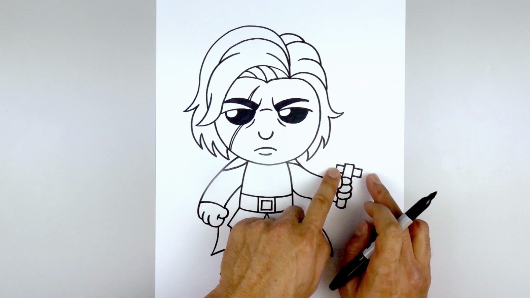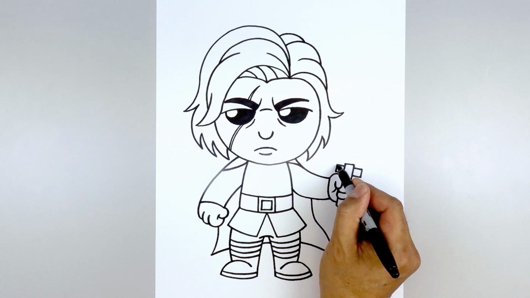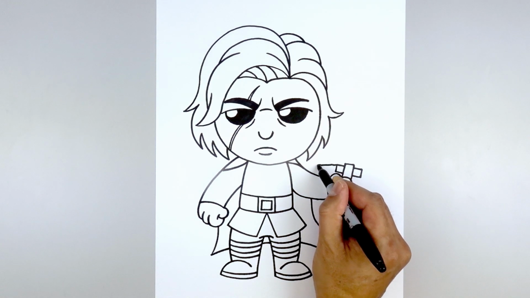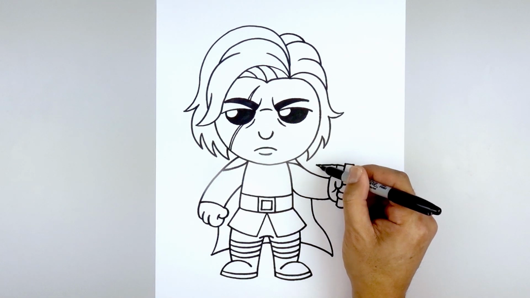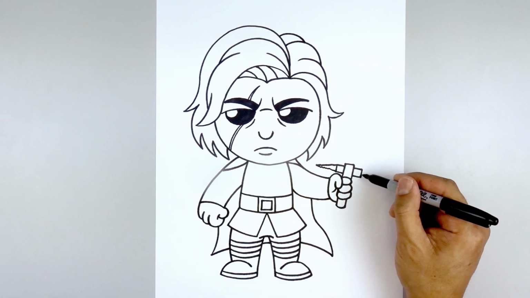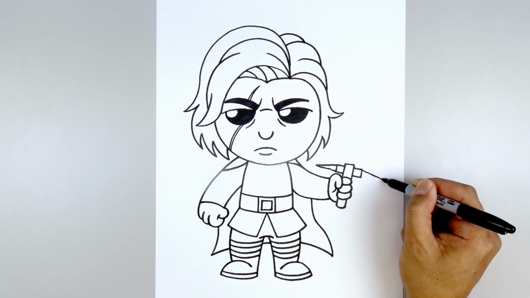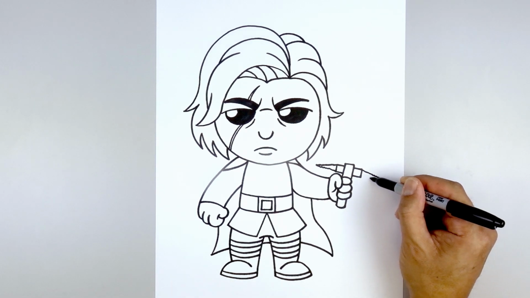Let's draw the sides of the lightsaber. Now instead of drawing a straight line, we want to wiggle this to give it a little bit of a vibration towards a point, and we'll wiggle that back in. Go to the top on the right, wiggle this out towards the tip, and then we'll just wiggle that back in.